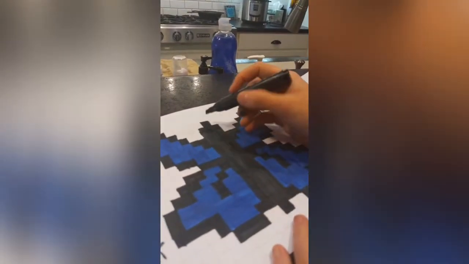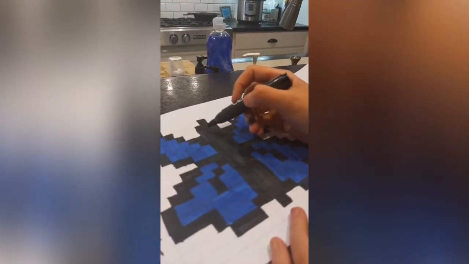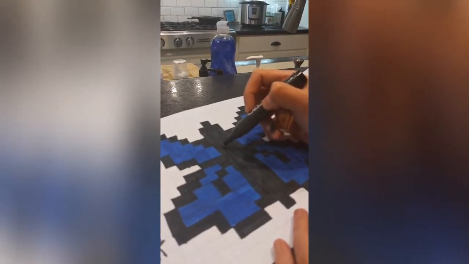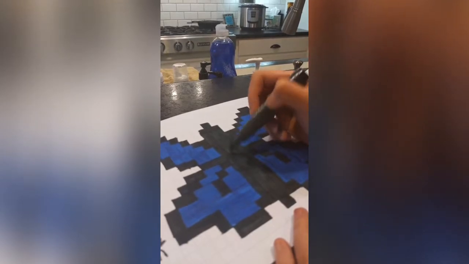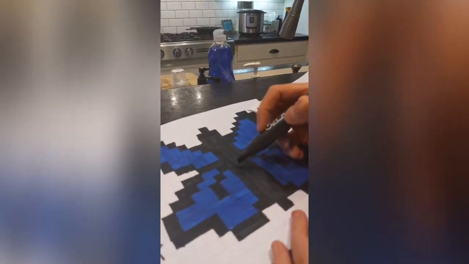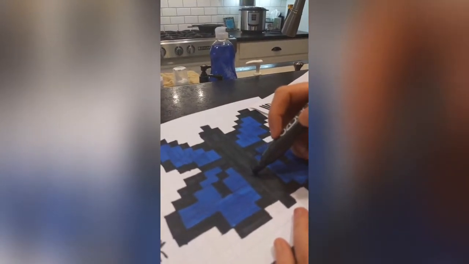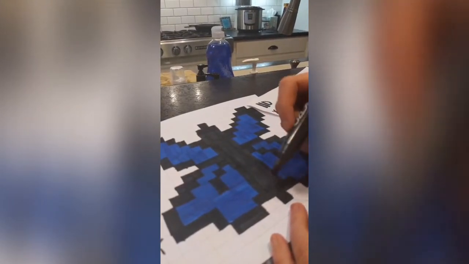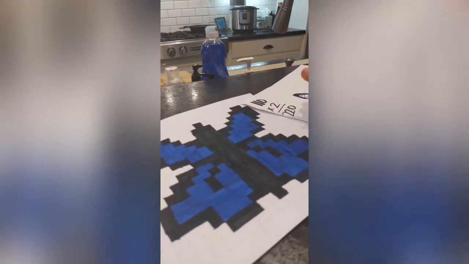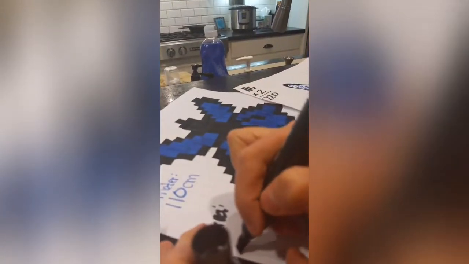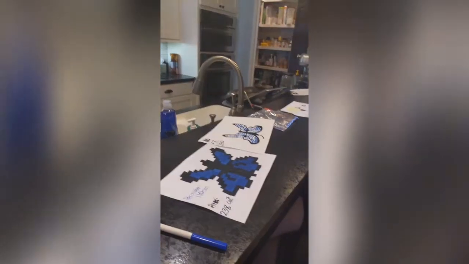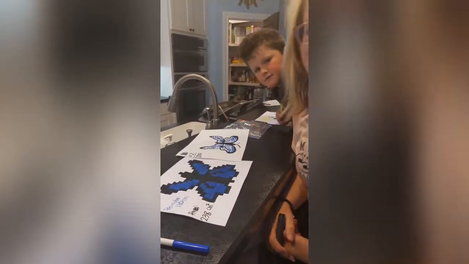So 221, 222, 223, and so on, up to 237, 238. So the area is 238 square centimeters. And that is your project for the week.